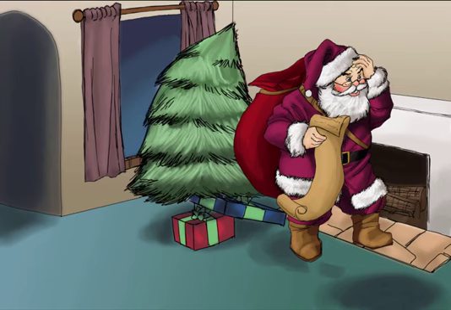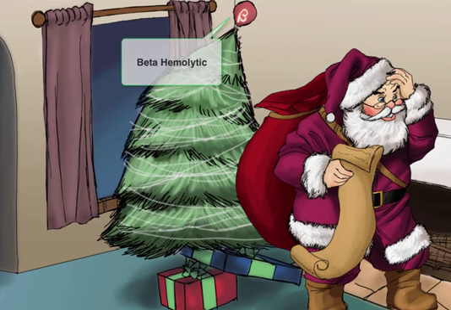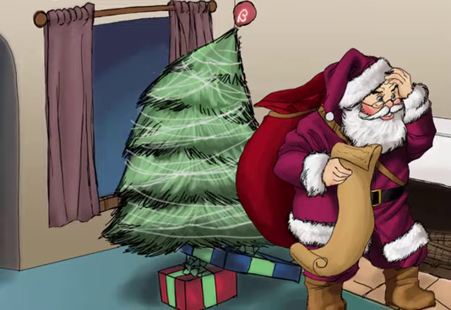Listeria is said to form a narrow zone of hemolysis when plated, so it is beta hemolytic. We'll add our beta hemolysis light bulb to the top of the Christmas tree. Again, this is a recurring symbol that appeared in our Group A and Group B strep videos.